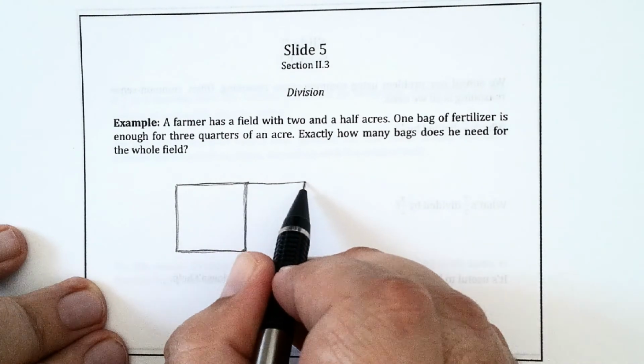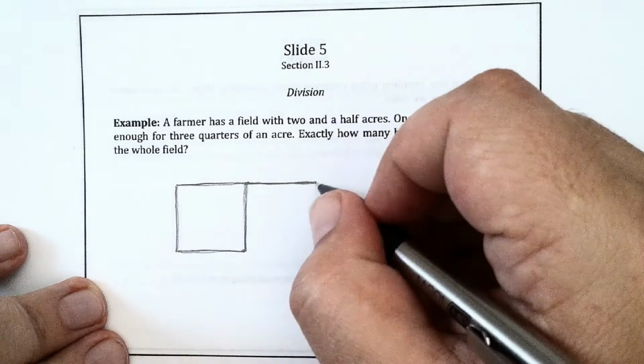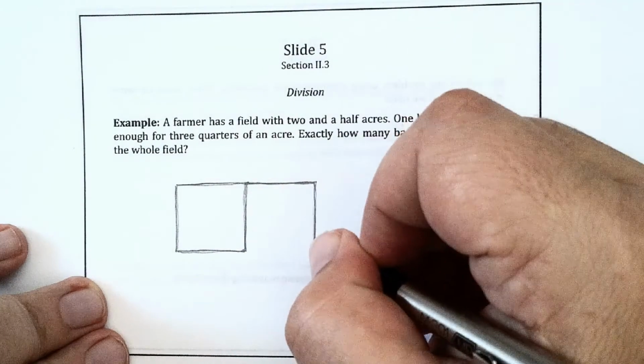Let's use a square to represent an acre. And he's got 2.5 acres, so we need 2.5 squares.